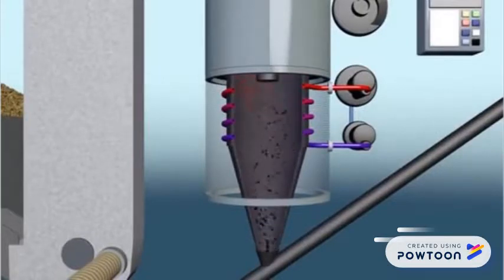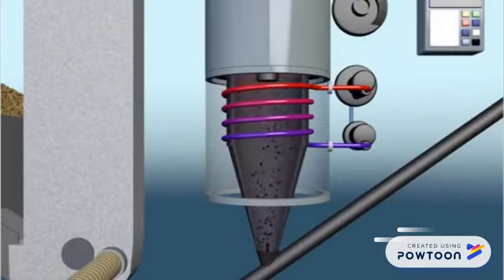The cooling process. The ready material is cooled to ambient temperature with the use of the cross-flow water cooler.